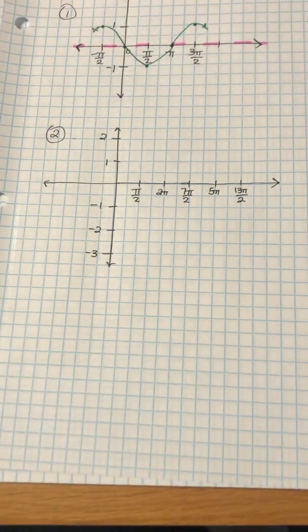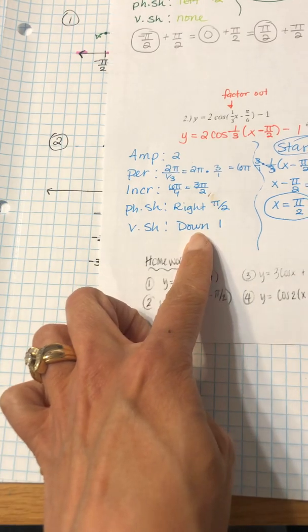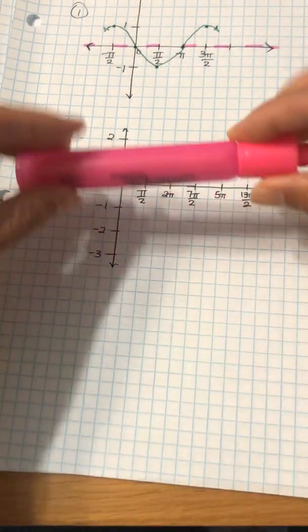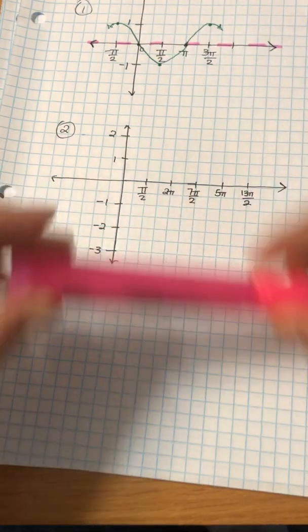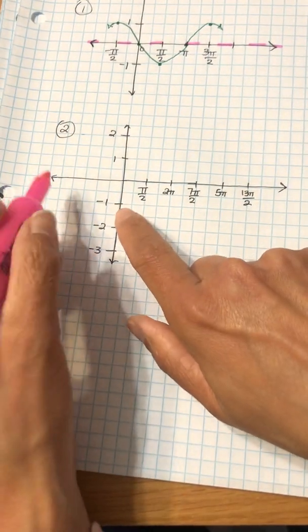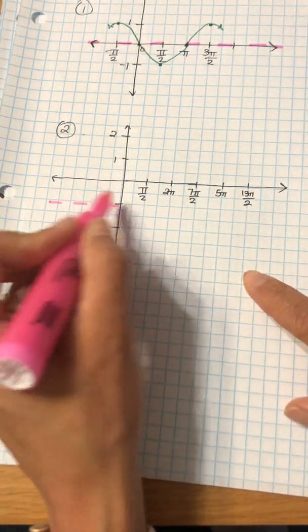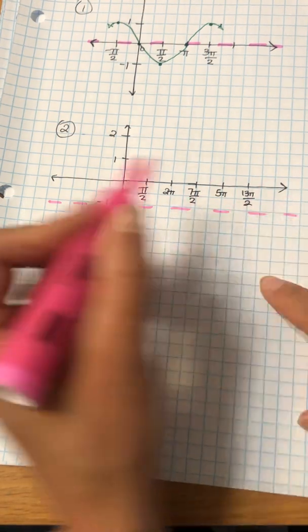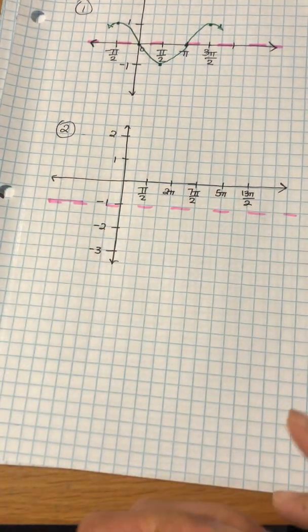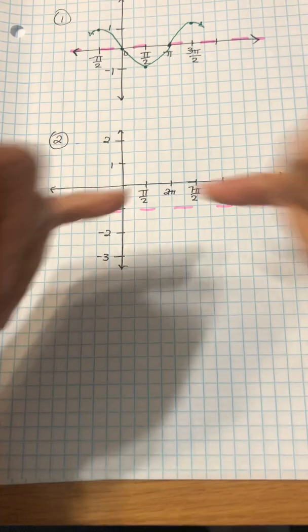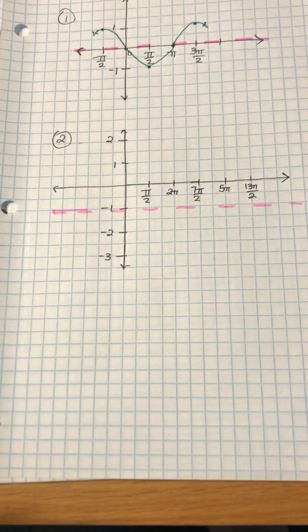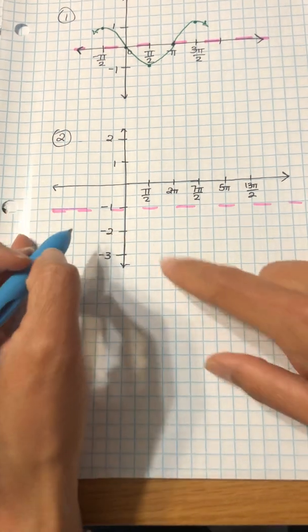The midline, remember it was, what did it say? On our list, it was shifted down 1. So that means that instead of being on the x-axis, I have to go down a unit, which is at y equals -1. Okay, so I'm over here. So this is my midline now. Okay, all right. I'll use this blue pen.